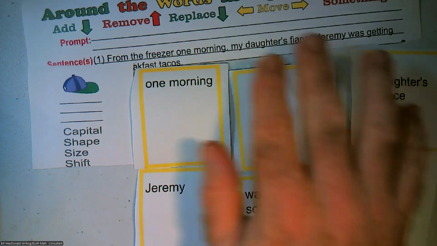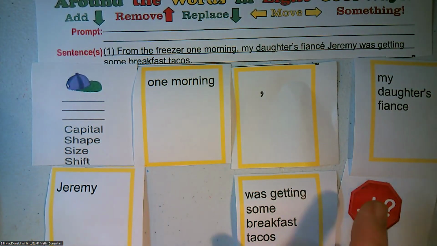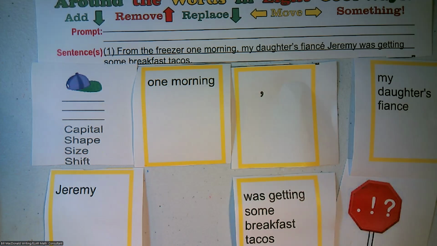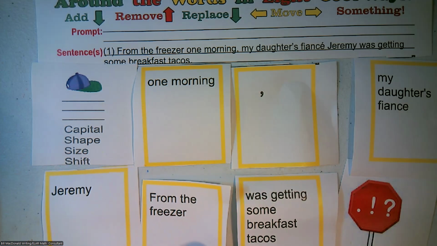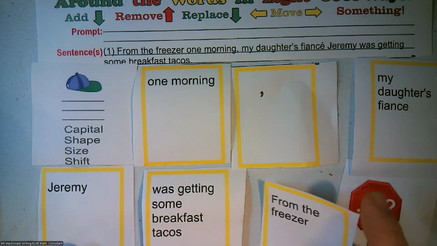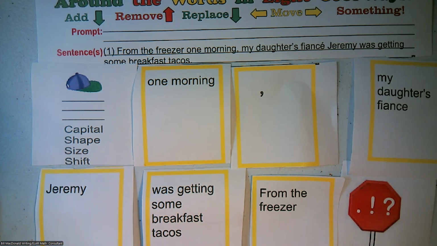"My daughter's fiance," more about that person, "Jeremy," "from the freezer was getting tacos." That doesn't sound as good as this: "was getting some breakfast tacos from the freezer," period. So that's one way.